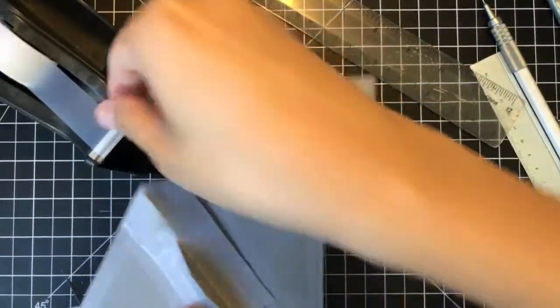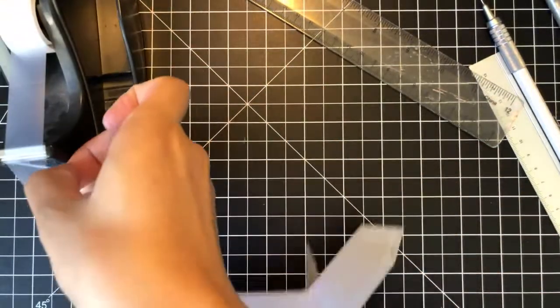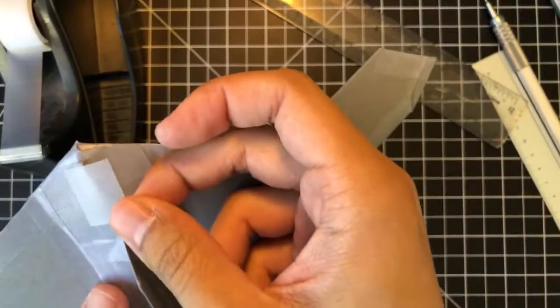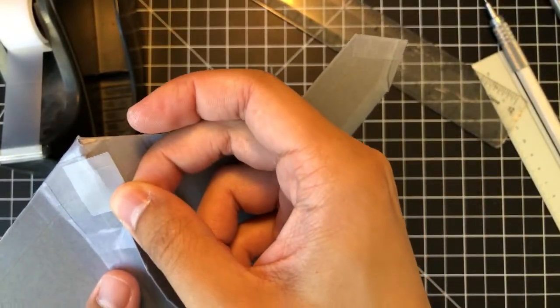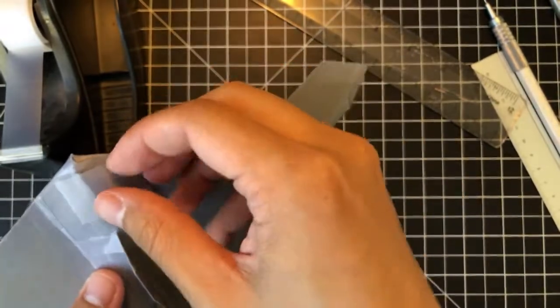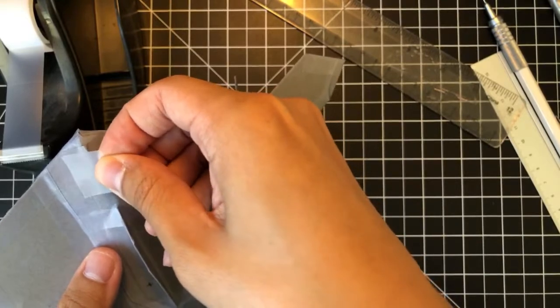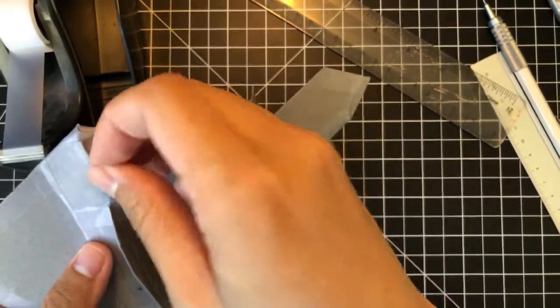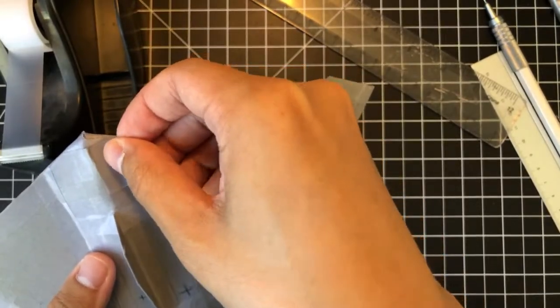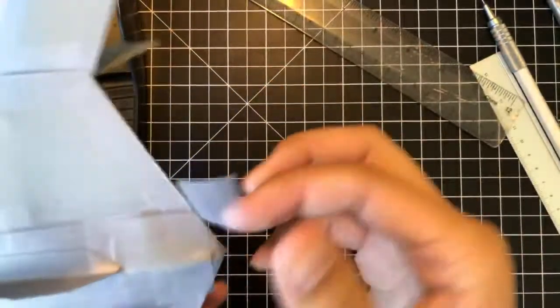So there's a little bit here in the back. Previously.